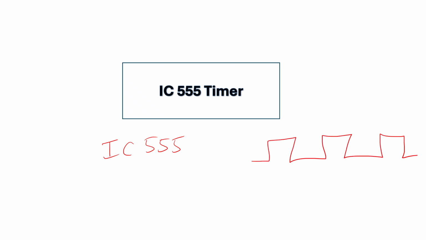In today's video, we are going to discuss a new IC555 timer. This is commonly called a timer IC, IC555 timer, because it generates square pulses based on the timing intervals. So T1 and T2. Let T1 be the on time and T2 be the off time. The total time for one pulse is T. T is equal to T1 plus T2.